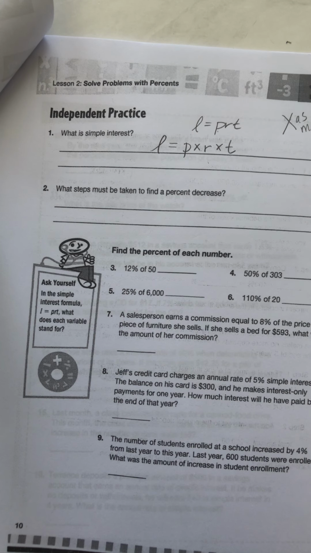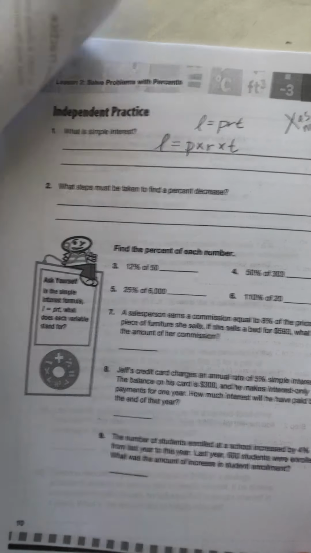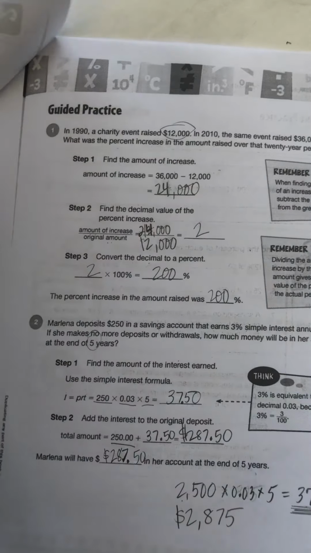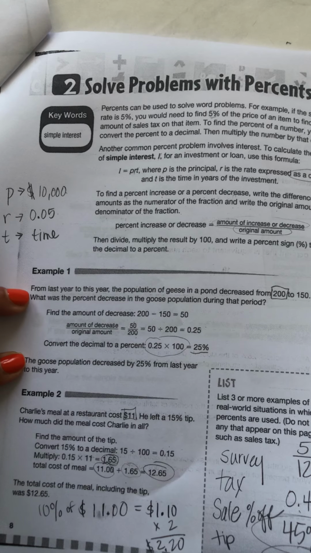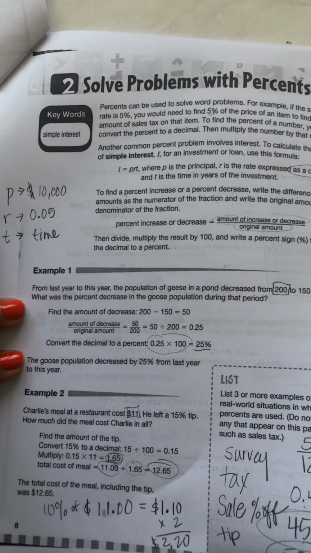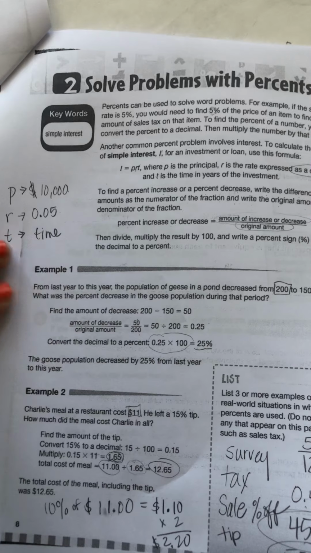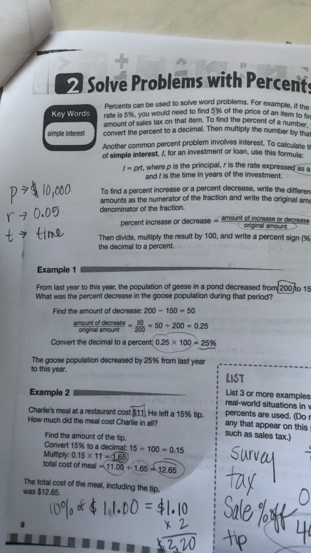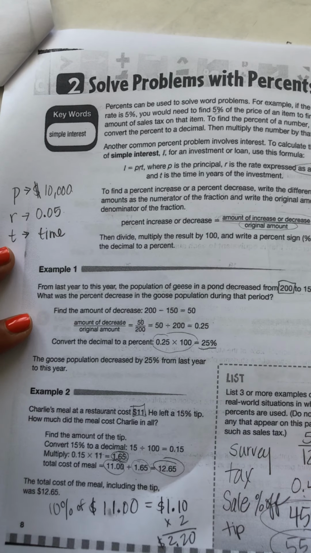What steps must be taken to find a percent decrease? So if you look back at the geese one, this was a percent decrease. So you find the difference of the decrease, and then you divide the decrease by the original amount.